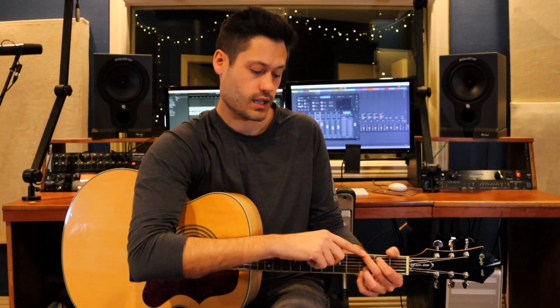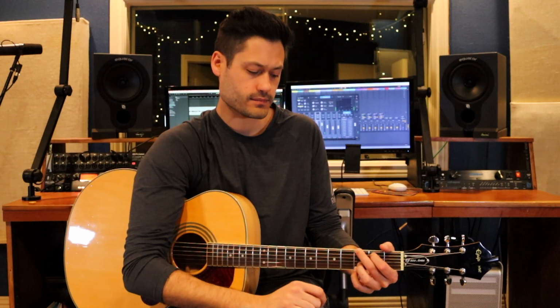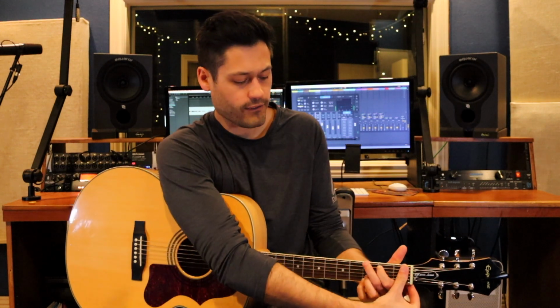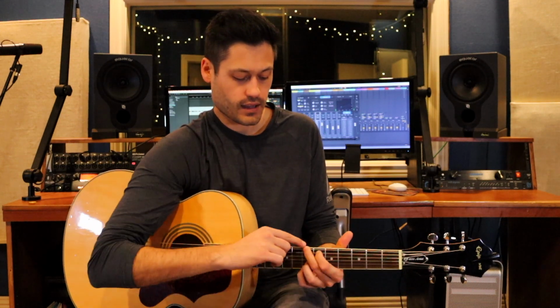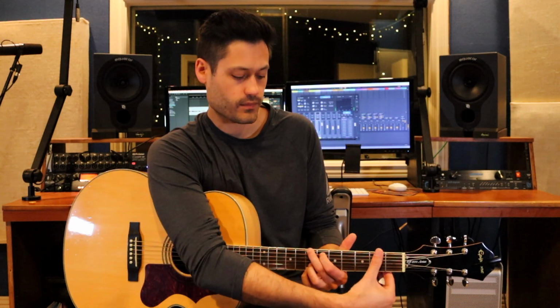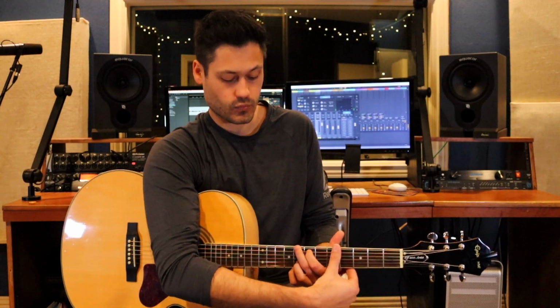Let's look at these open position chords. The G chord. Where is G's bass note? It's here, right? On the top string. So wherever that chord goes, that's what that chord is. So let's say I'm way up here.